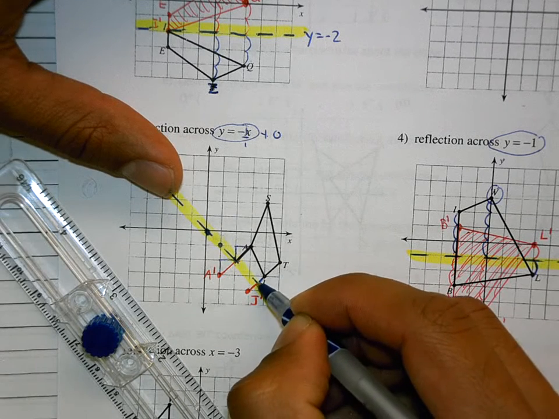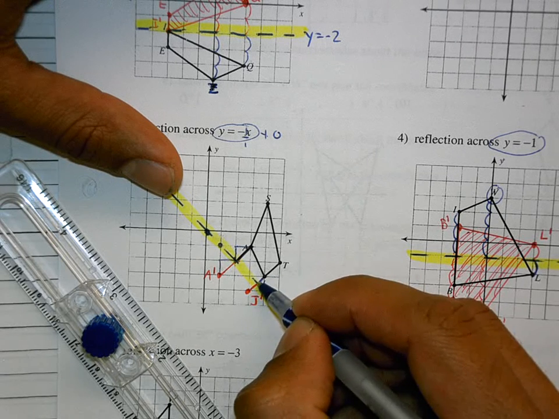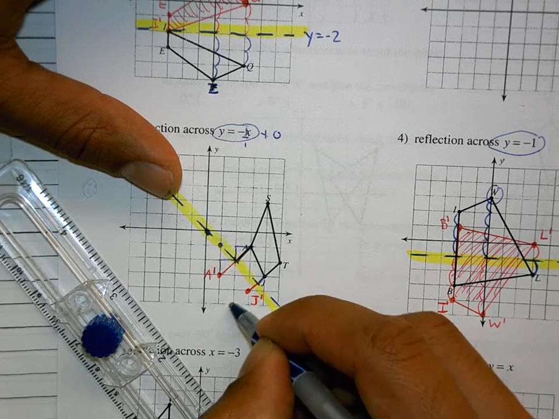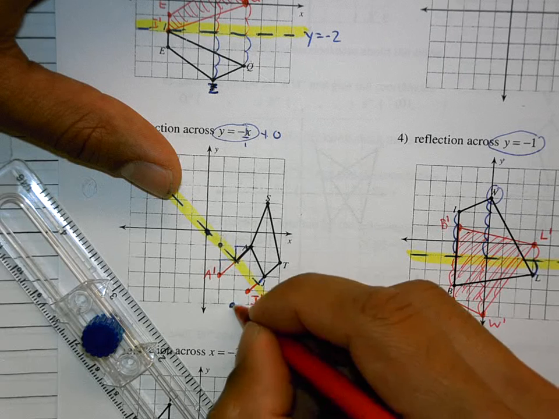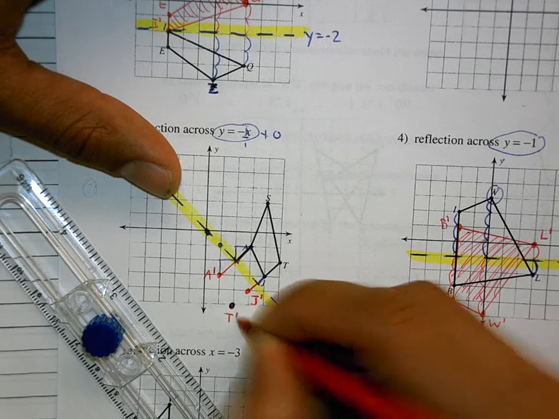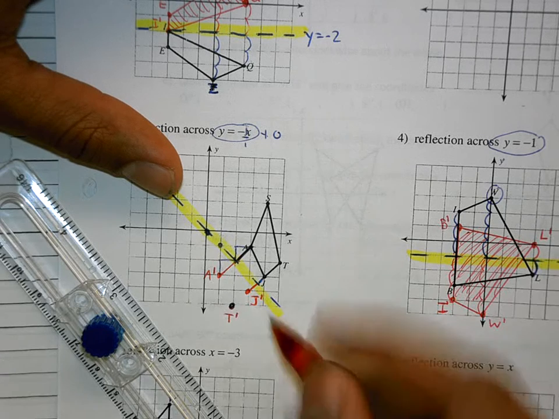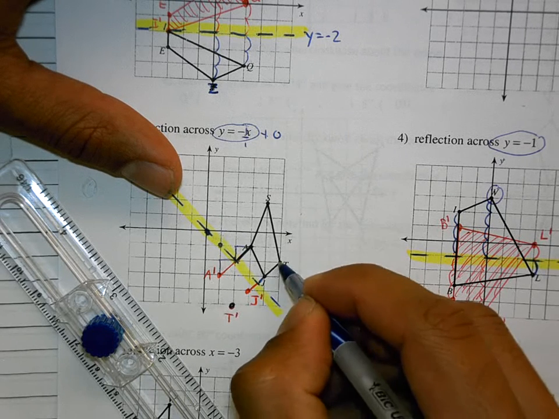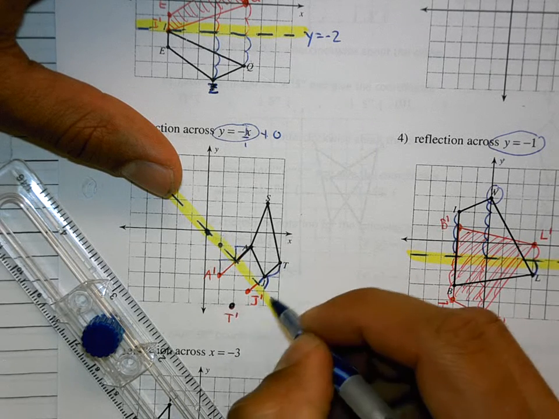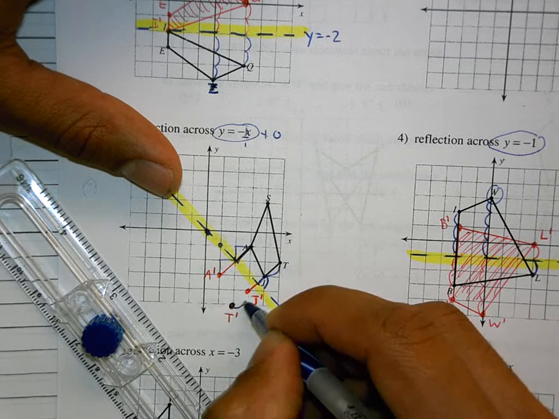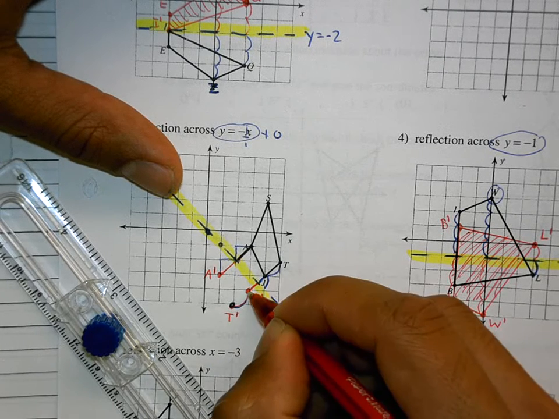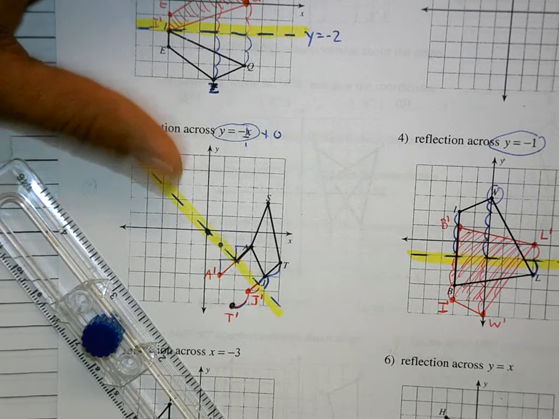So I have to go 1 1/2 diagonals. Here's the half and 1. T prime, oop, wrong color. Red color. T prime is there. If you want to see my count, it's like this: 1.5 to the line of reflection.